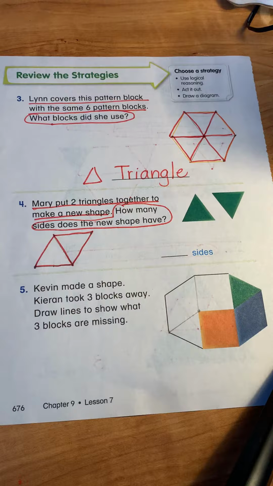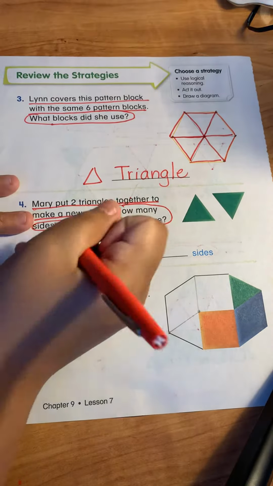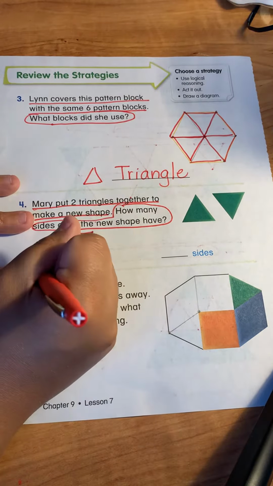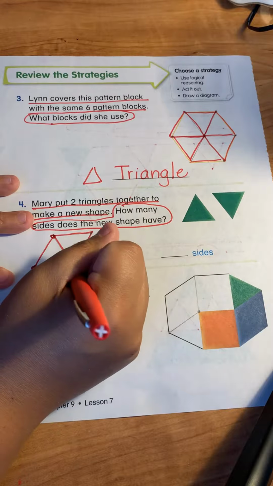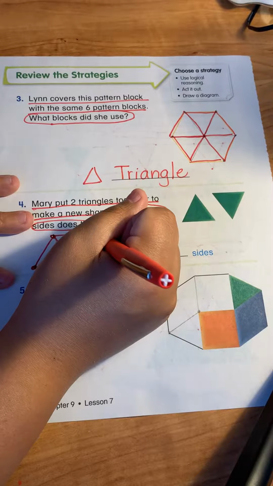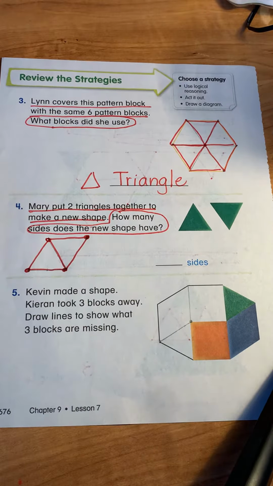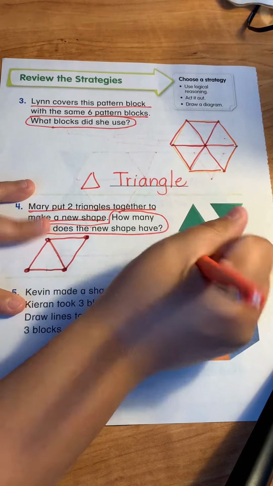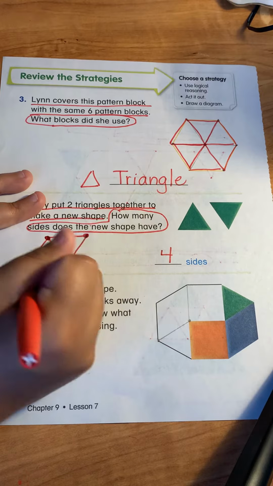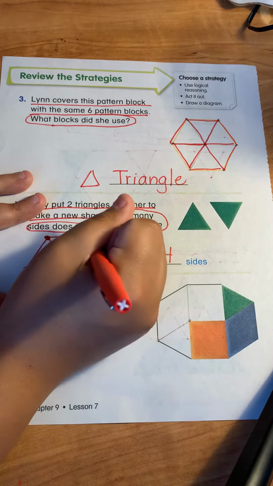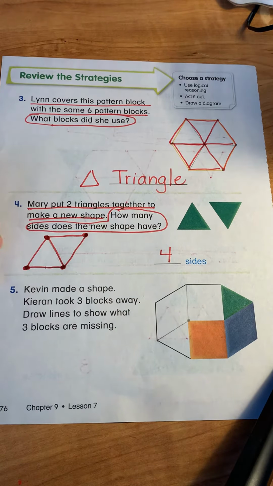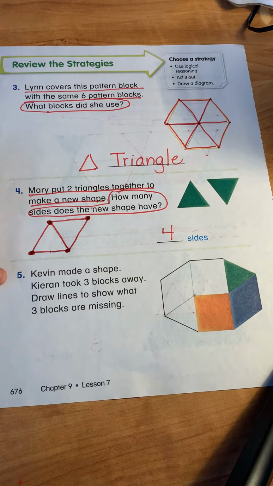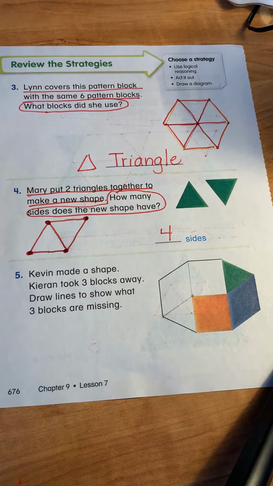So we need to count them all together. So help me count, friends. Ready? 1, 2, 3, 4. How many sides does this shape have? It has 4 sides, right? 1, 2, 3, and 4. All right, great job.